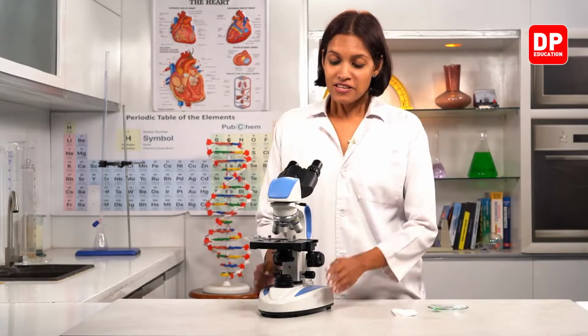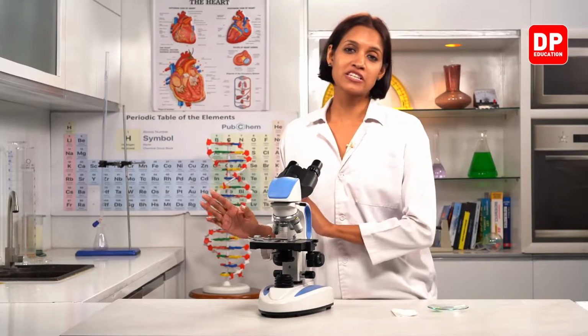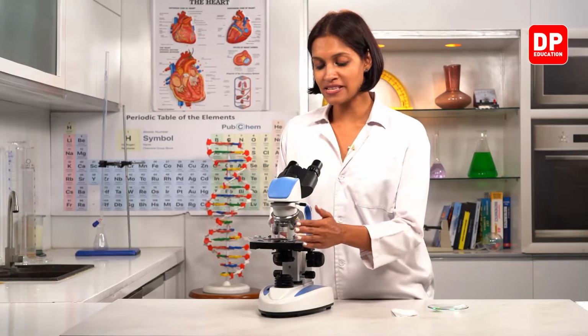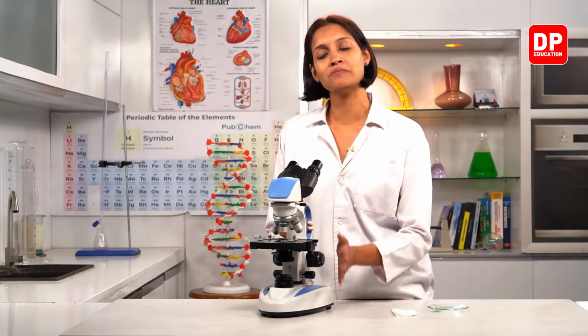Okay, children? So the next thing is, when we store this microscope in a cupboard or anywhere, we always have to place it in an upright position so that it will not collect much dust.